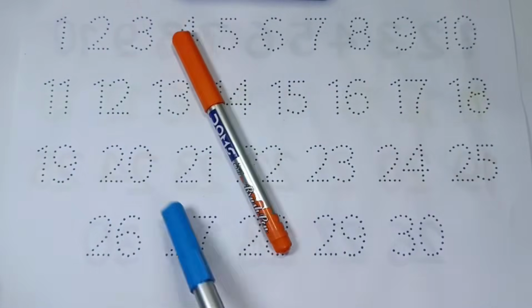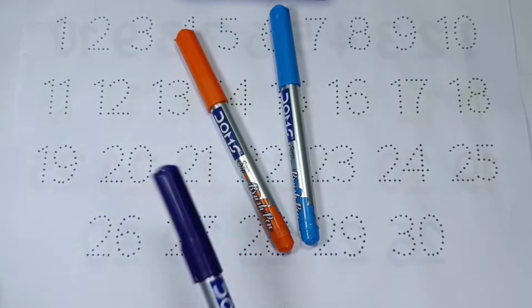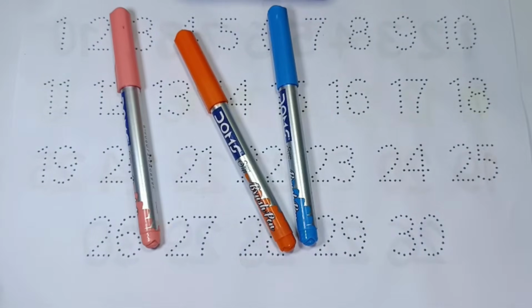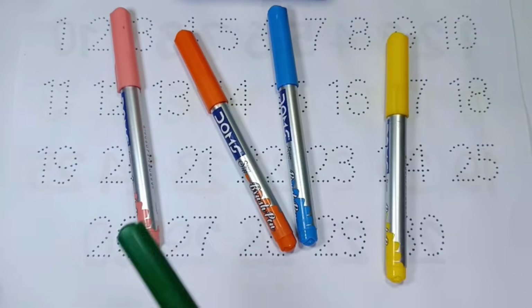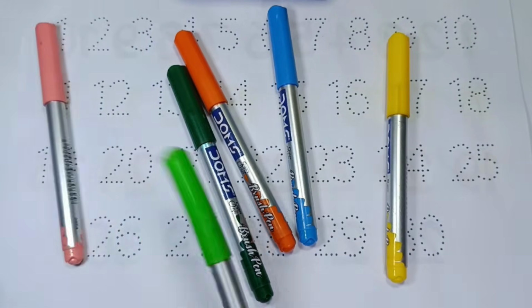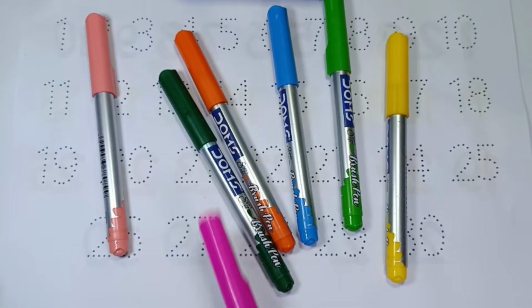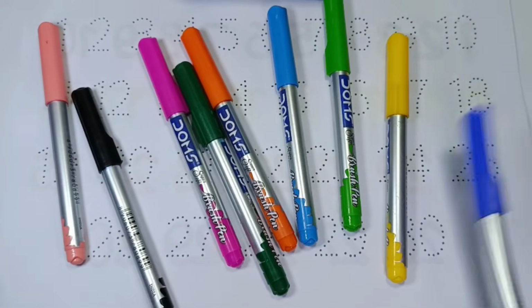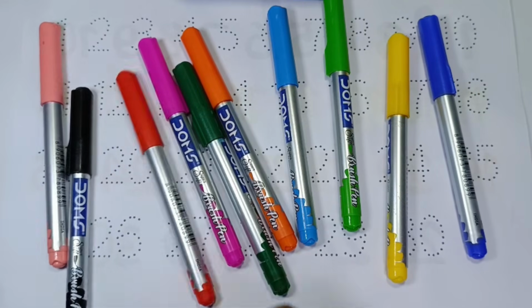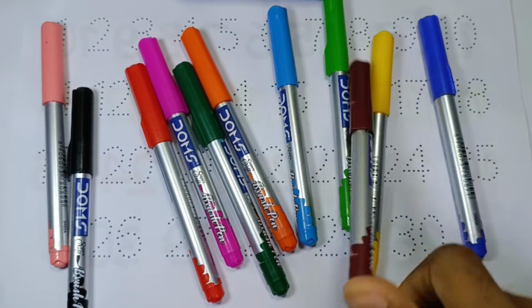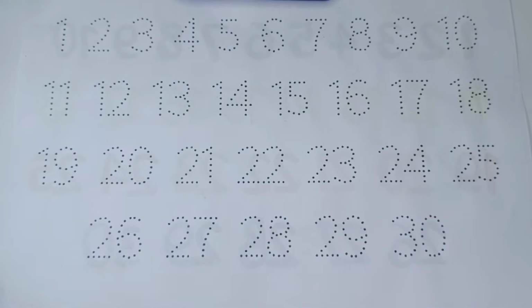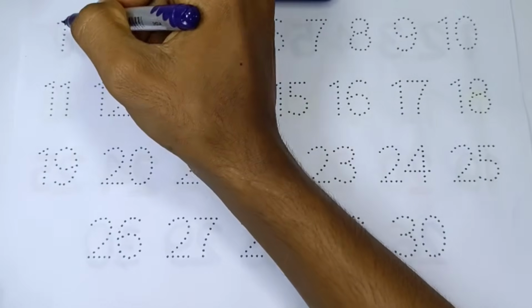Orange color, sky blue color, purple color, light pink color, yellow color, dark green color, light green color, pink color, black color, sky blue color, red color, and lastly brown color. So okay, now you draw one, and first you open purple color.